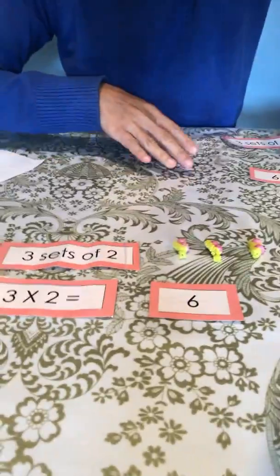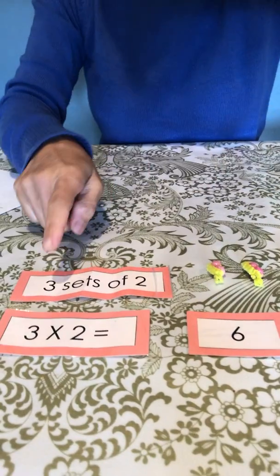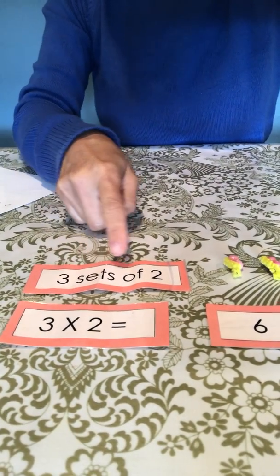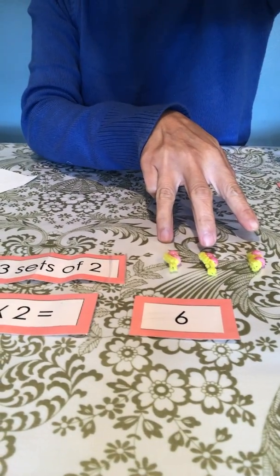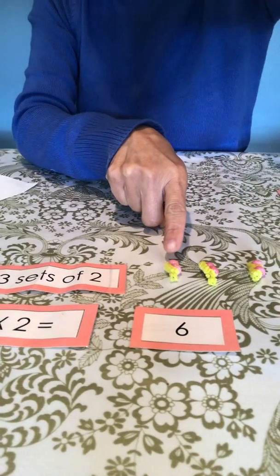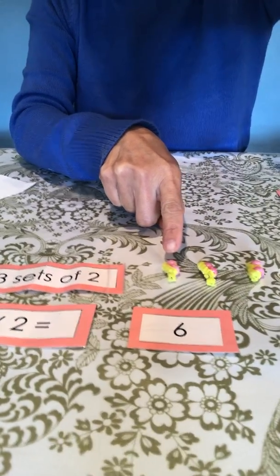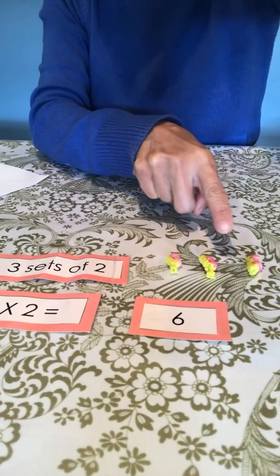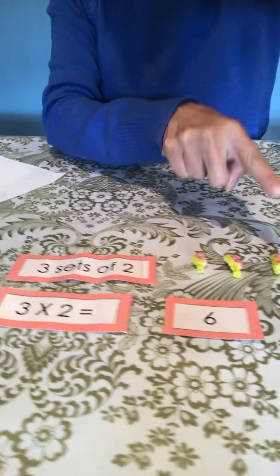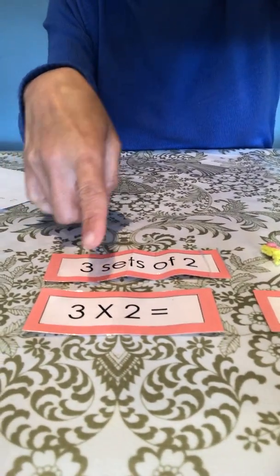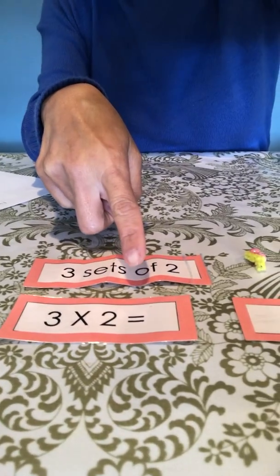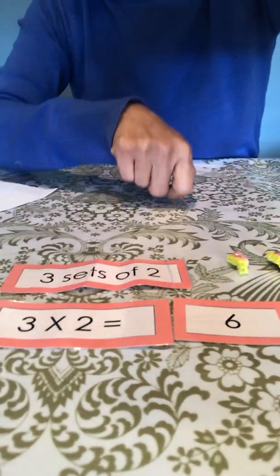So now I will show you what it looks like. 3 sets of 2s. Here's the 3 sets. And in each set, there is 2. See, that's what's meant by of 2. And the sentence for that is 3 times 2 is equal to 6.